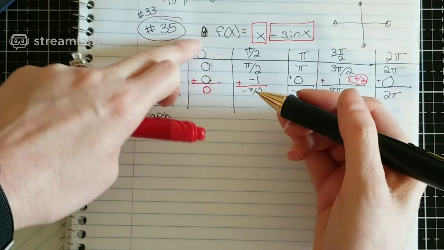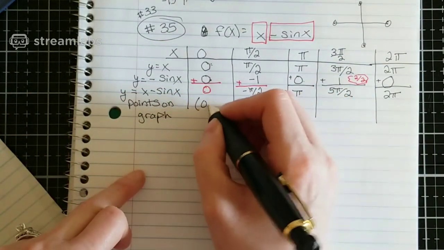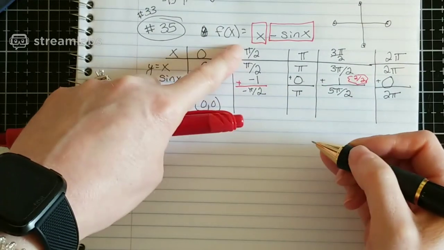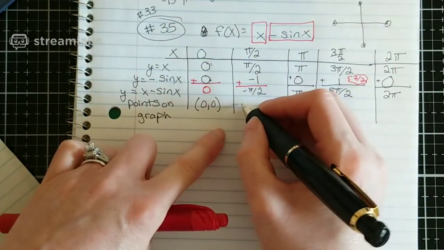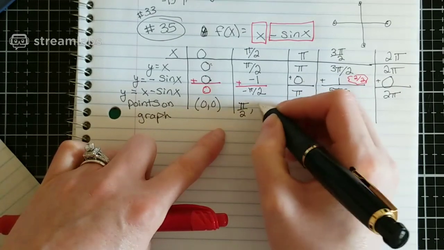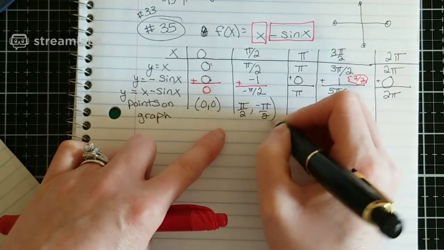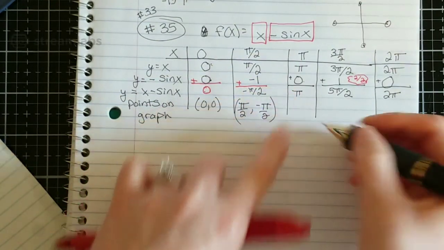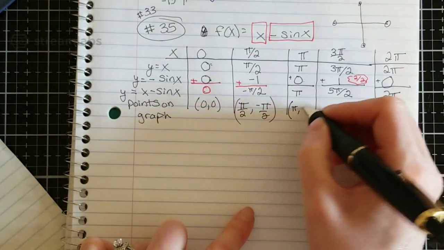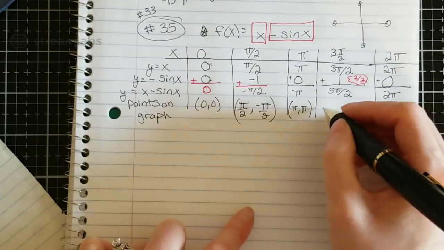Okay, so the first one's going to be 0, 0. Then I'm going to have pi over 2, negative pi over 2. Okay, then I got pi comma pi.